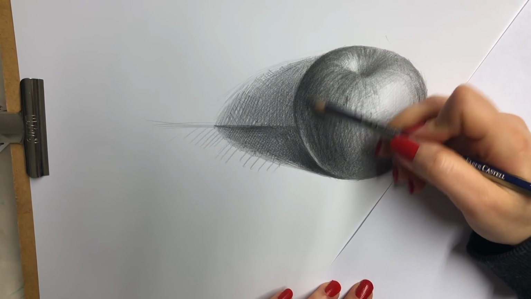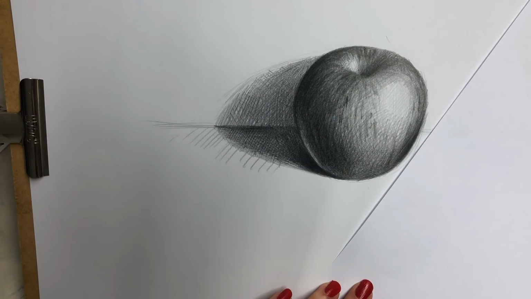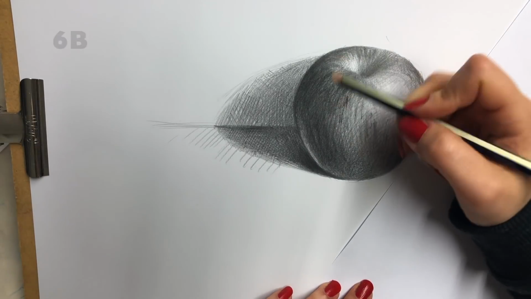This area here is extremely dark, so I'm going to go for a deeper shade with 6B.